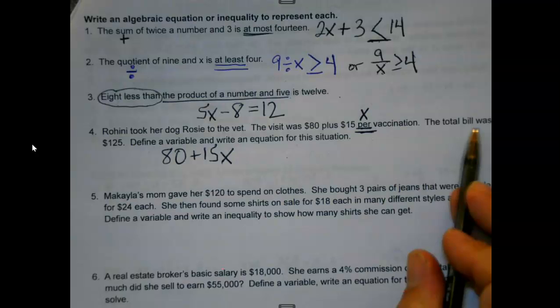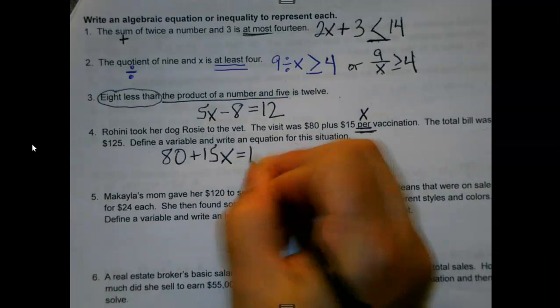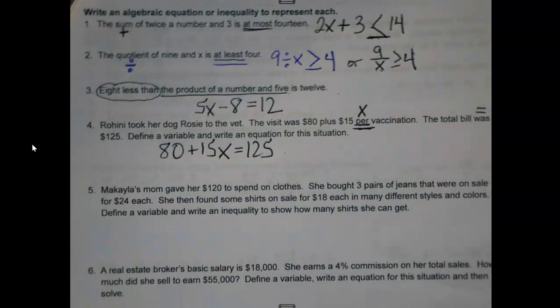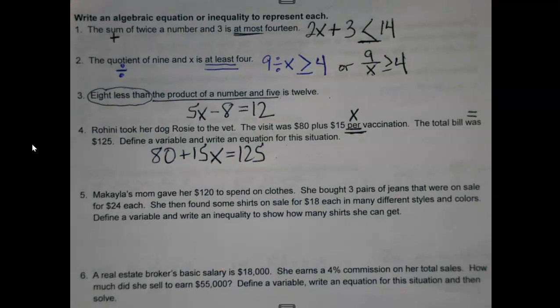So, plus vaccination. The total bill was $125. So not at least, not at most, it just was. So that's equals. Define a variable.